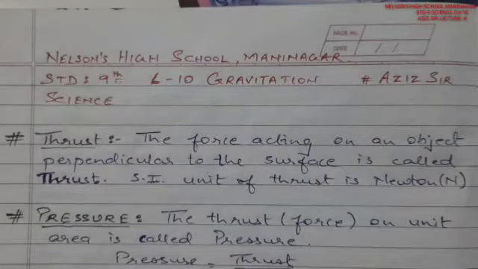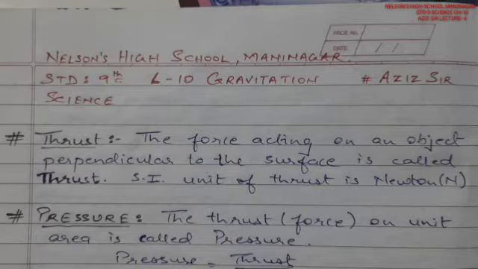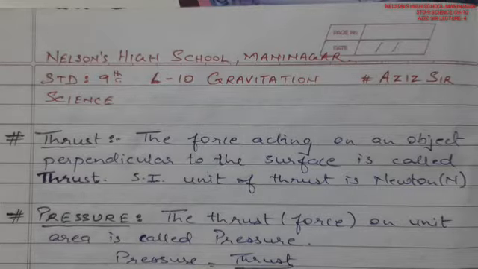Welcome, friends, to lecture 4, science lesson 10, gravitation. In this particular lecture, we are going to study thrust and pressure, starting with these topics.